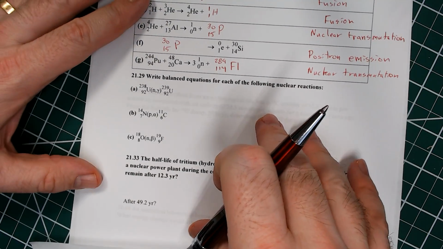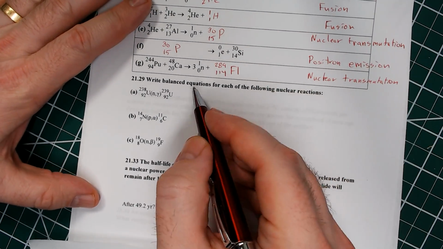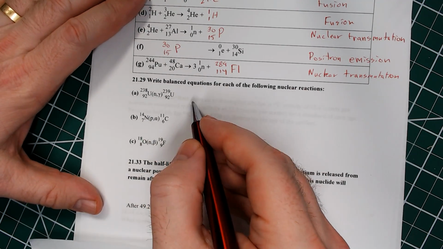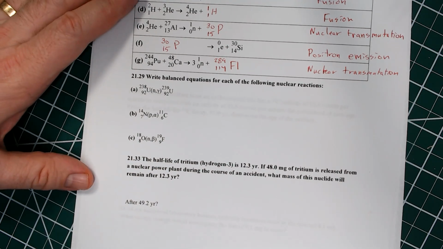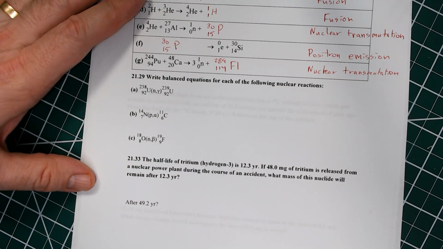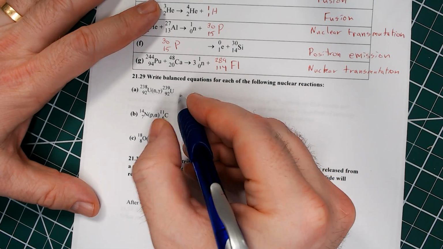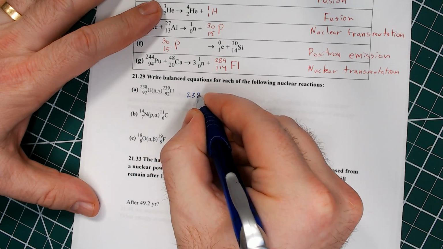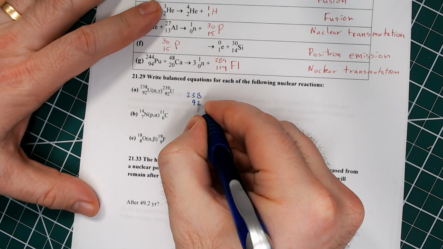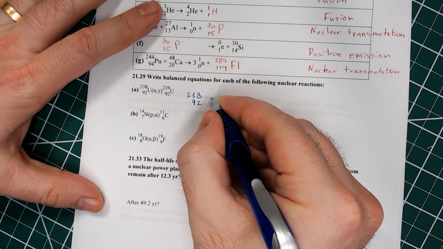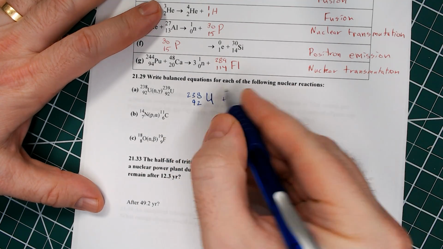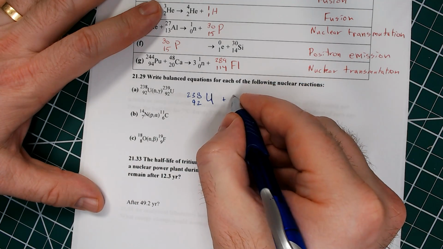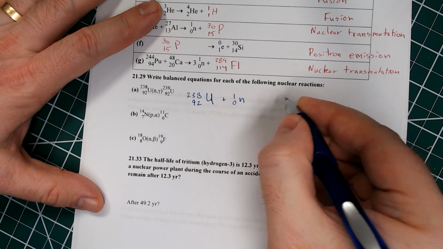All right, so for number 29 here, we're simply taking these shorthand designations and writing them as regular equations. I'm going to switch colors here. Let's go with blue. So we'll just write down our first one. 238, 92, that's uranium, plus N. N is a neutron, so that's 1, 0 neutron.